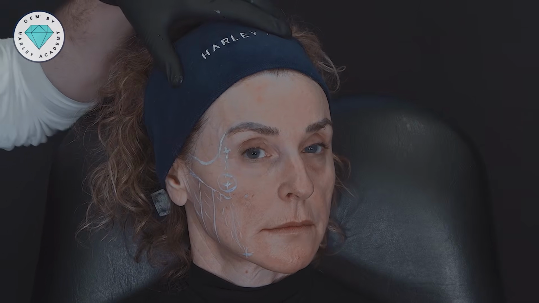Remembering that in this part of the face, we can treat in the SOOF or we can treat in the pre-periosteal fat. In this case, I'm actually interested in as much structure as possible. So I'm going to be treating in the deepest plane, which is the pre-periosteal fat, which is actually a structure that lives even deeper than the SOOF.